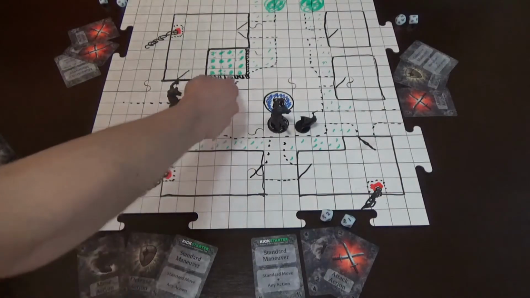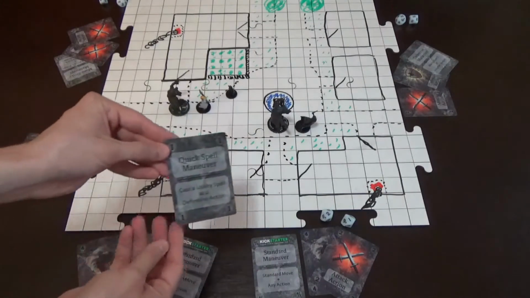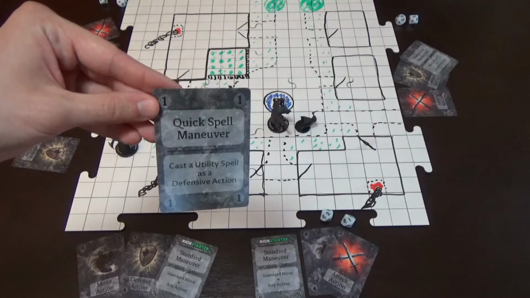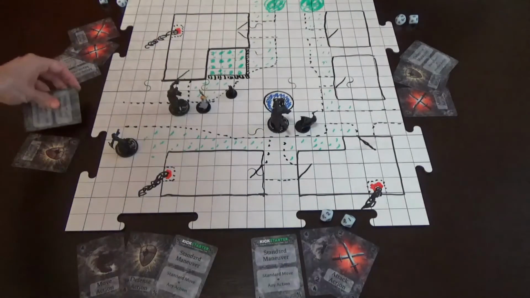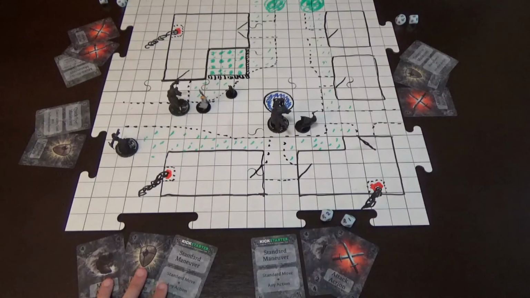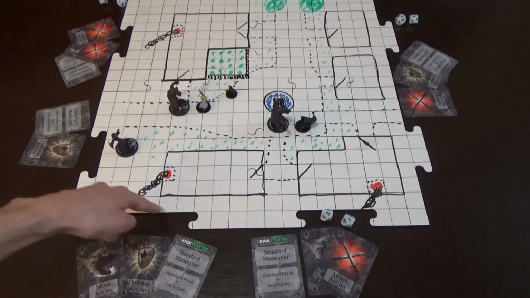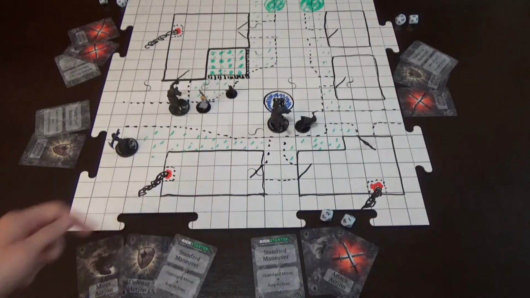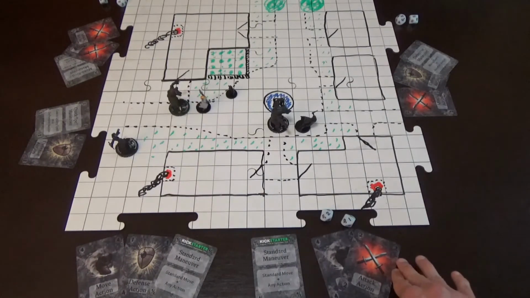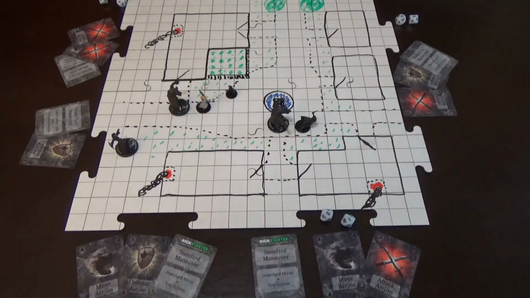The magus has decided to cast a spell of healing on the warrior, but instead of casting it as a utility action, they've declared a quick spell maneuver to perform it as a defense action instead, allowing it to resolve earlier in the round. The necromancer is going to be using a defense action to take cover behind the building here, then move to get around the building away from the fighting. The bears are going to attack the nearest creature and then move to pursue that creature if it moves this round. So now that we've established what everyone is going to do, we will move on to resolution.